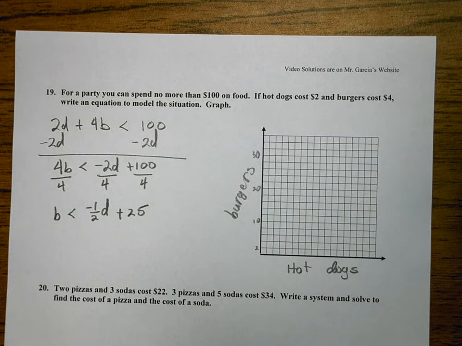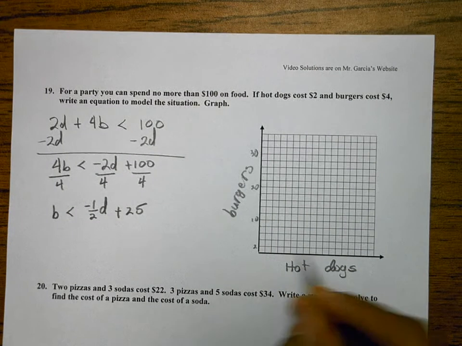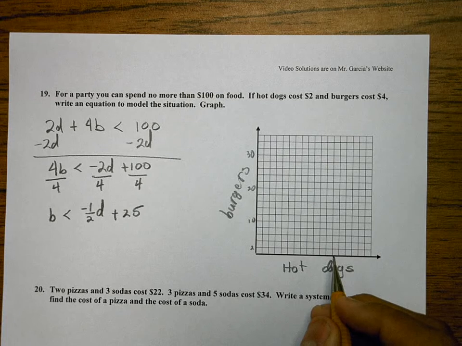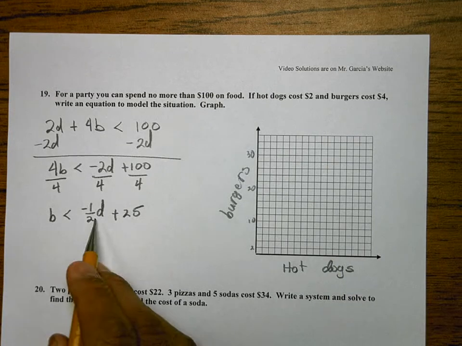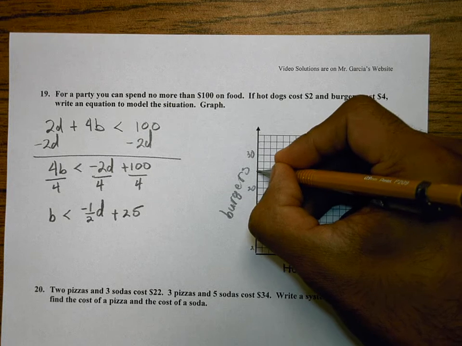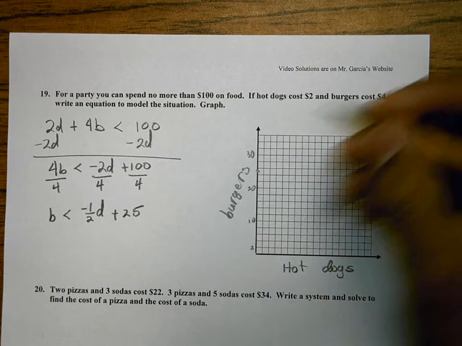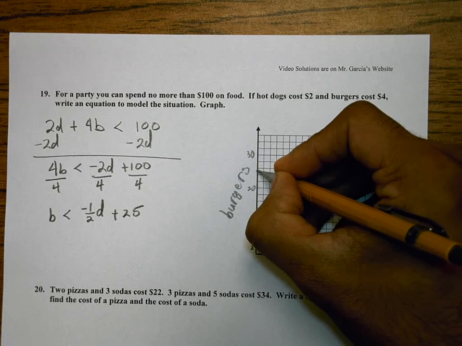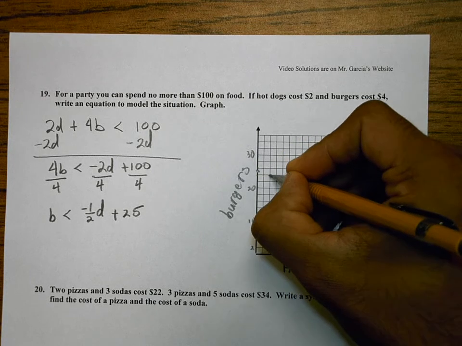And I'll make all of these worth 1s down here. So now I'm going to have a y-intercept of 25. So there's 22, 24, so about halfway, there's my y-intercept. I got to go down 1, so I'm going to go to about right there and over 2 spaces.